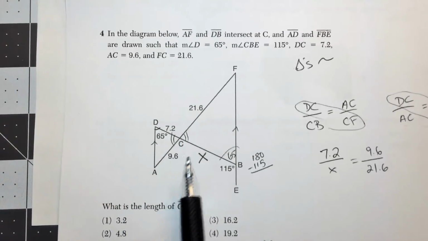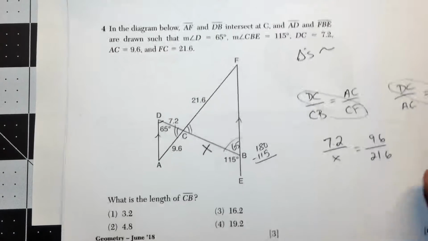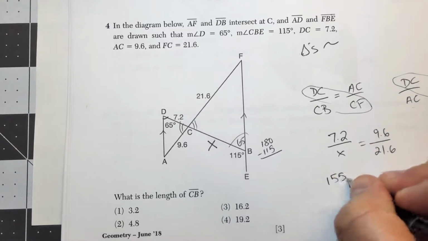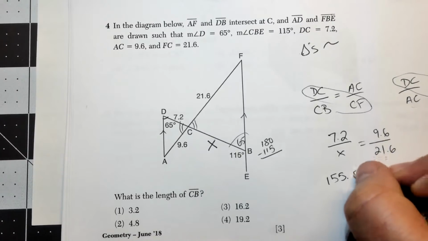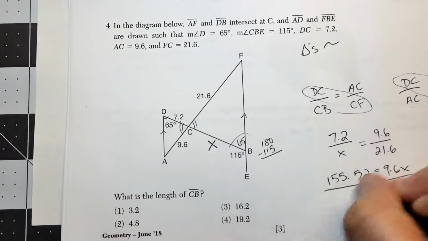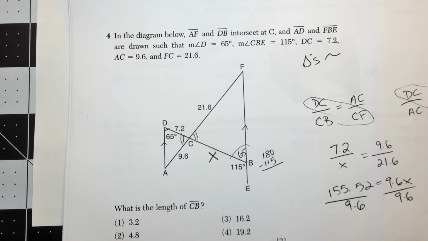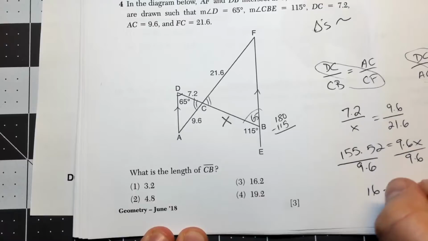So 7.2 times 21.6 is going to get us 155.52 is equal to 9.6x, and then we just divide out, all right? And we had an answer of 16.2.